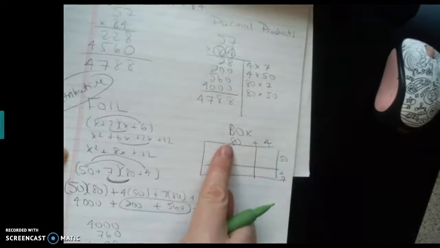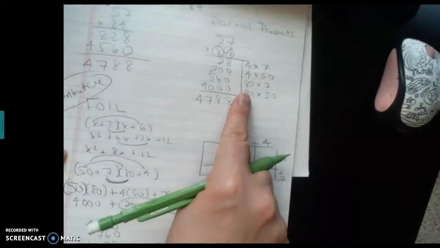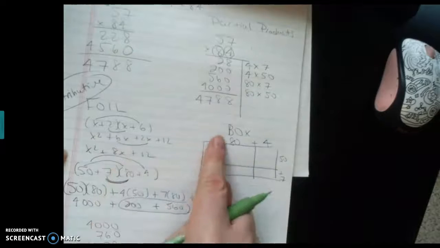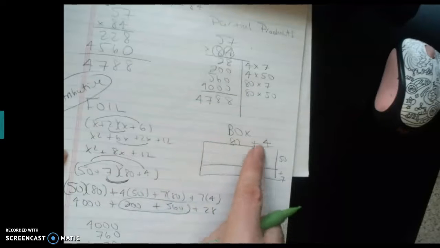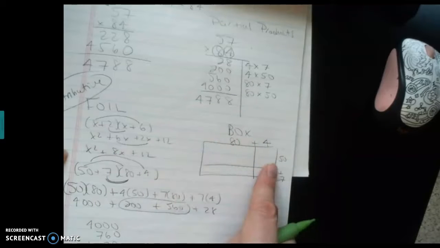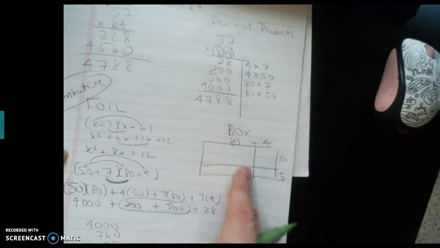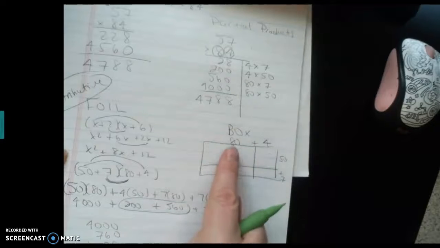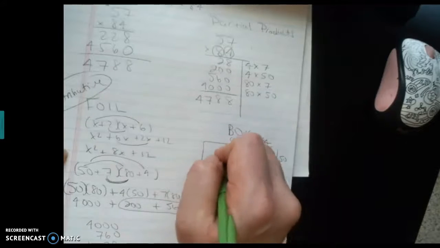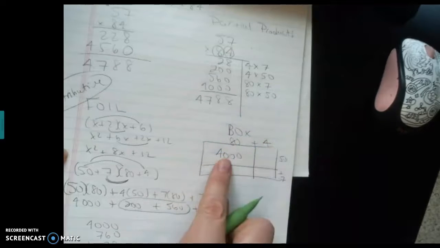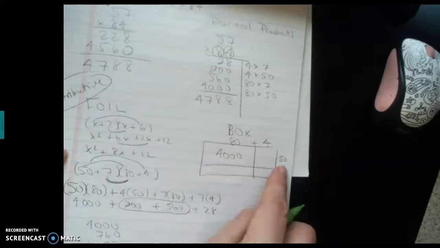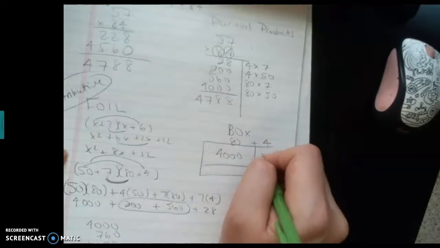So I'm breaking it into place values, again, kind of like partial products, kind of like FOIL, but I'm drawing a rectangle and cutting it into 4 pieces. So this is more of an area model. So 80 times 50 is 4,000. I'm going to put that in the left upper corner of my box. Then I have 4 times 50 in the upper right, so that's going to be 200.